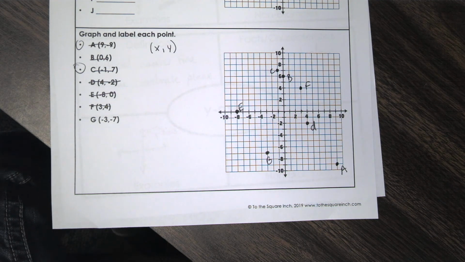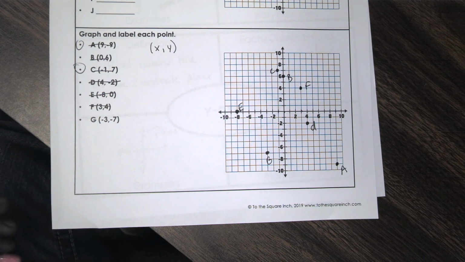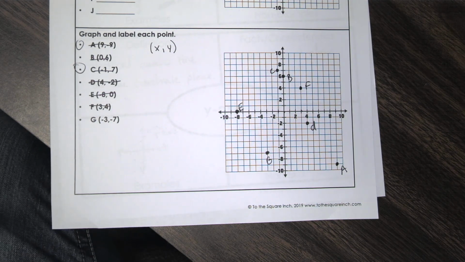Okay, any questions? Okay, we're out of time, so there's no homework tonight. We're going to continue this a little bit more tomorrow.